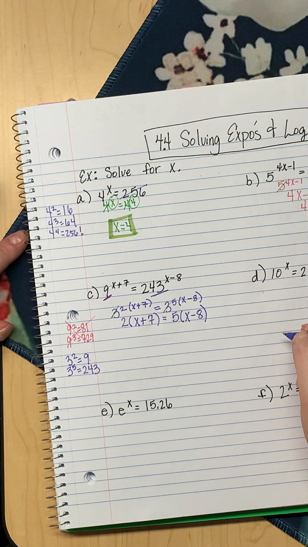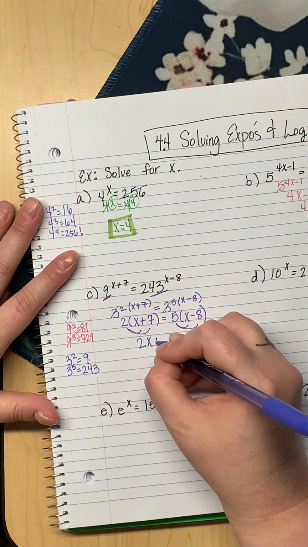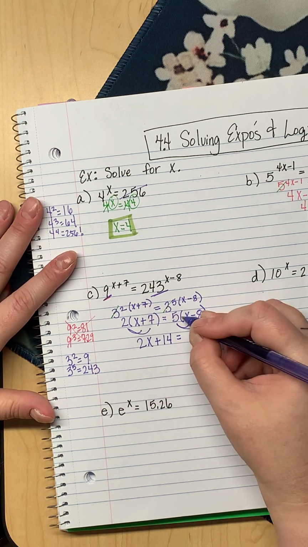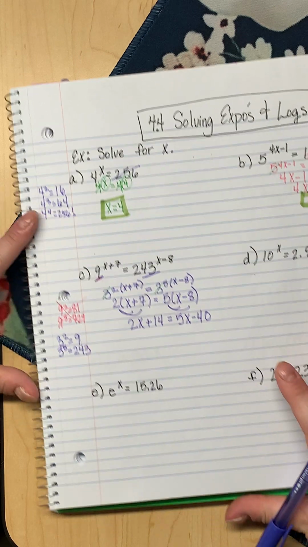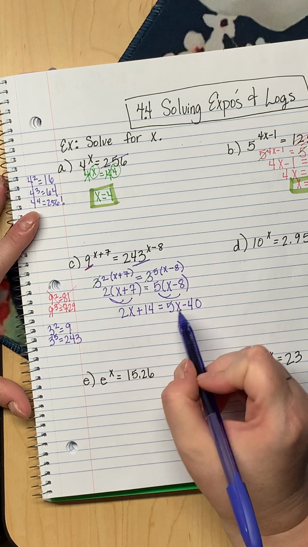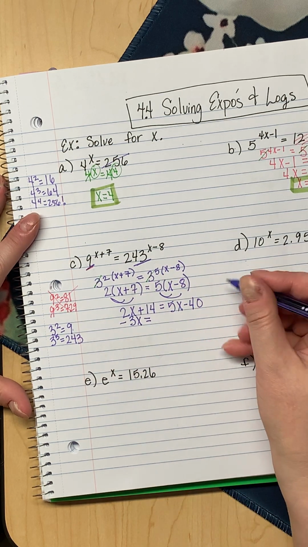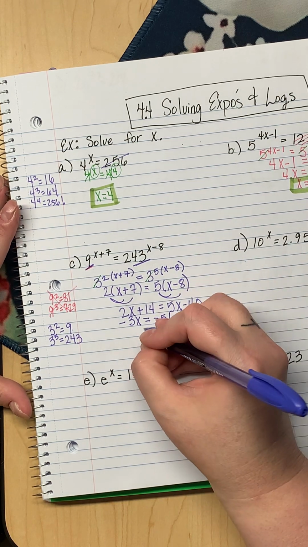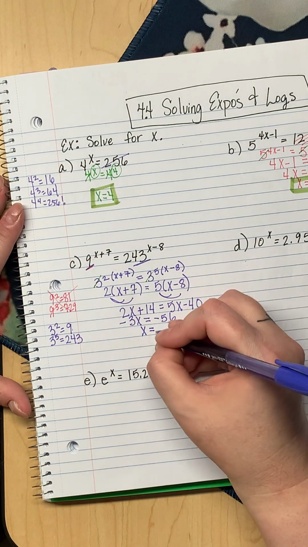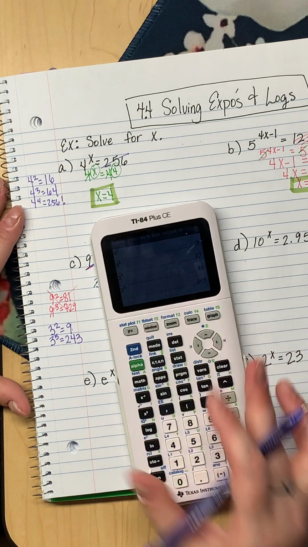And then to get x by itself, we just have to distribute. So let's distribute. We're going to get 2x plus 14 equals 5 times x minus 8 is 5x minus 40. Then I get x by itself. I can subtract 5x and we get negative 3x. I can subtract 14 and we get negative 56. Then I divide by negative 3 and I get positive 1. This is not going to work out.